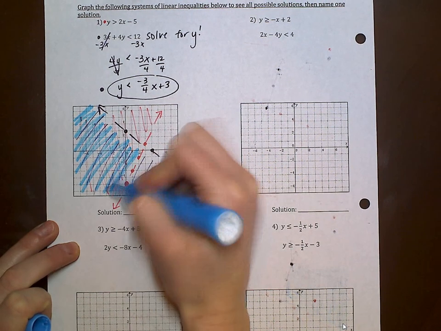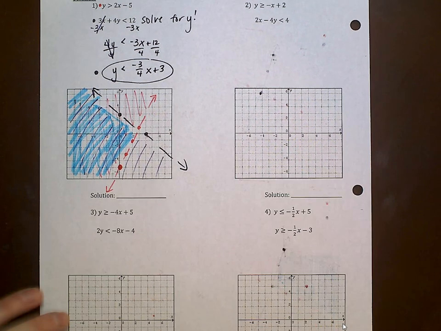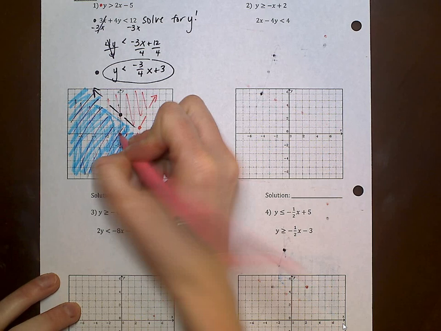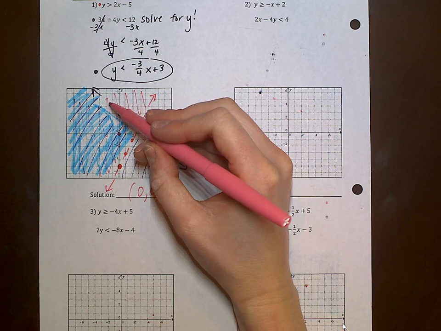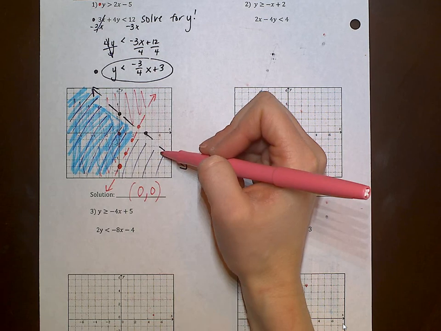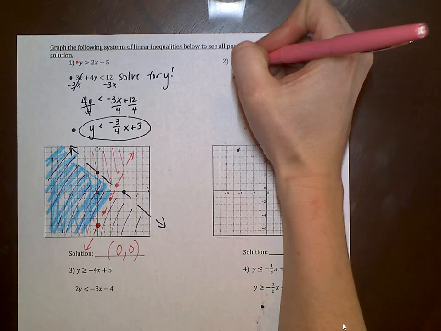So any ordered pair in that region would work as a solution. So I'm just going to say 0, 0. Easy to pick out. Note that any of the ordered pairs on either line would not be solutions because both lines are dashed.